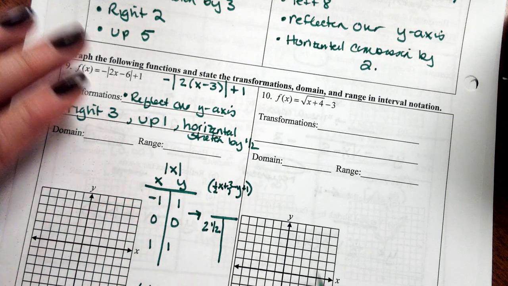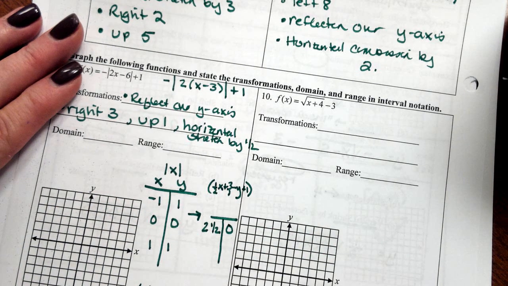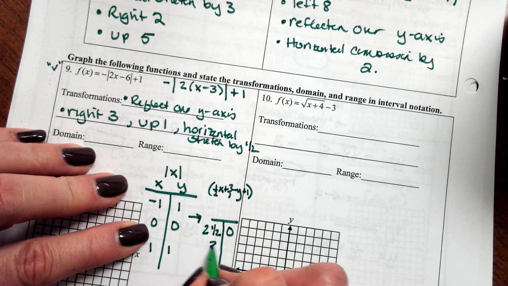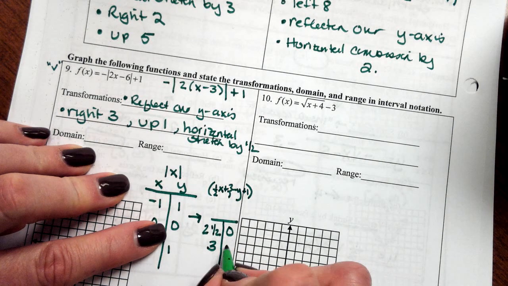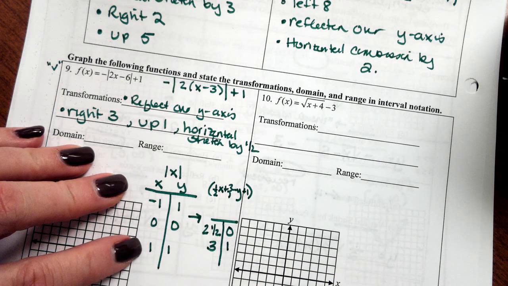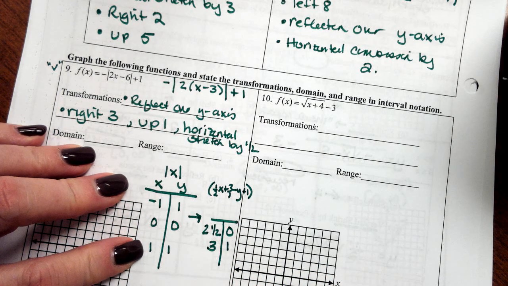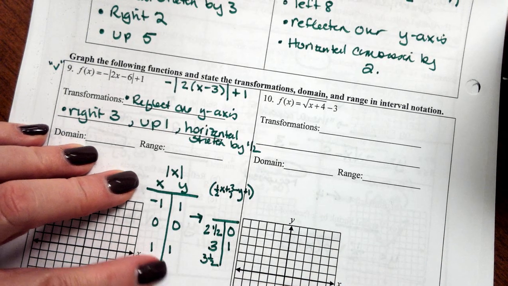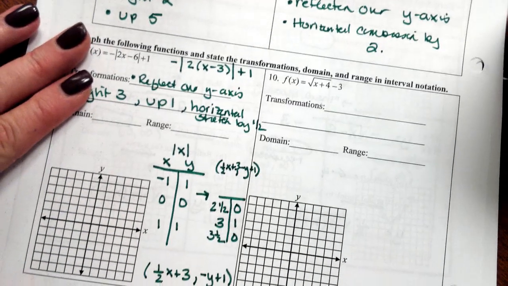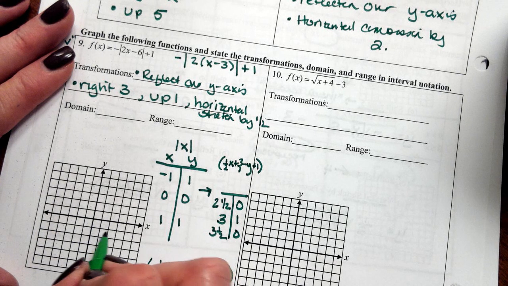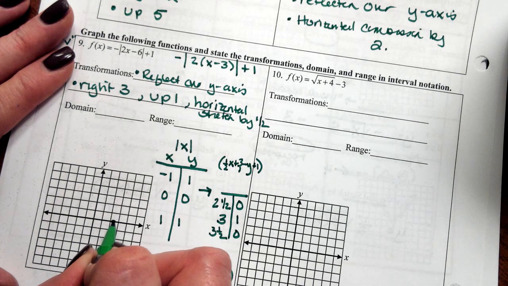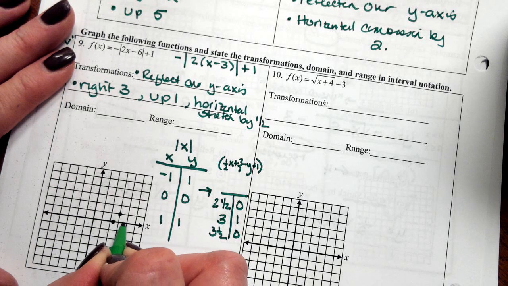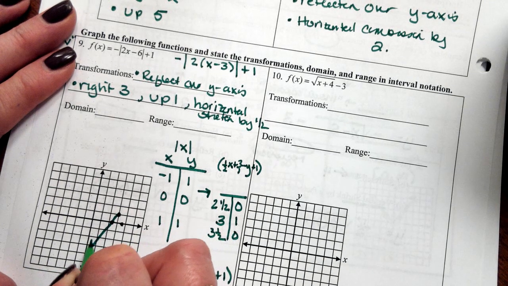And then negative 1 plus 1 gives me a 0. So 0, 0, and I plug 0 in for x, that's just going to give me a 3. 0 in for y is going to give me a 1. And then when I plug in a 1, 3 plus 1.5 is 3.5. And then negative 1 plus 1 is a 0. So if I plot my points, I've got 2.5, 0, 3, 1, 3.5, 0. And there's my V shape.